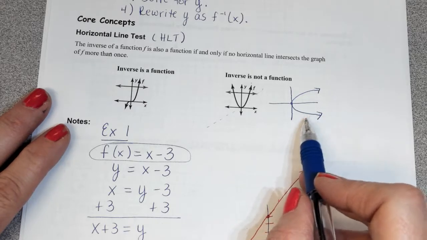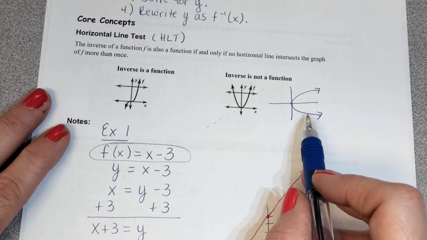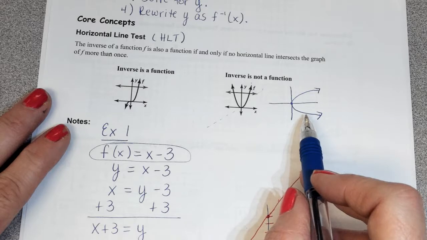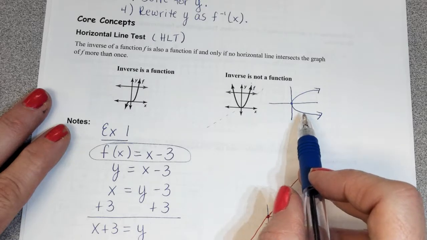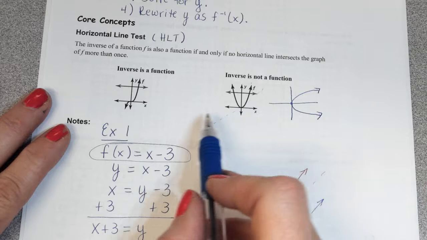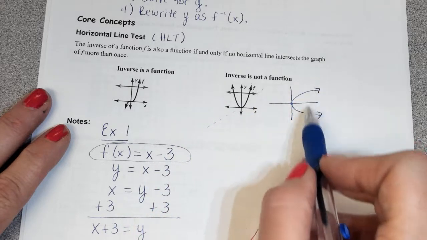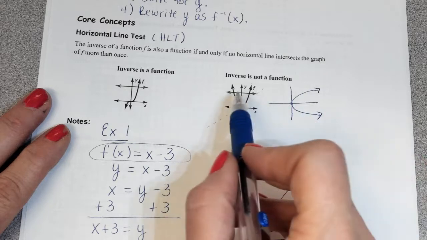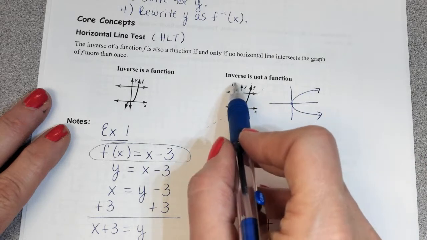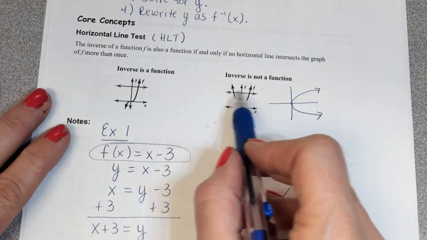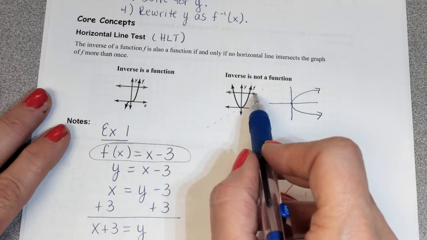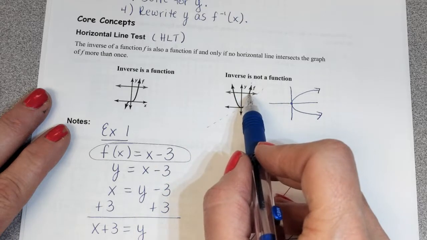No, it's not. This is not a function because it doesn't pass what? The vertical line test. So can you see how those are related? You really could just graph the inverse function and say, does it pass the vertical line test? Or you could look at the original function and say, well, that's a function, but because the horizontal line test doesn't work, the inverse is not a function.